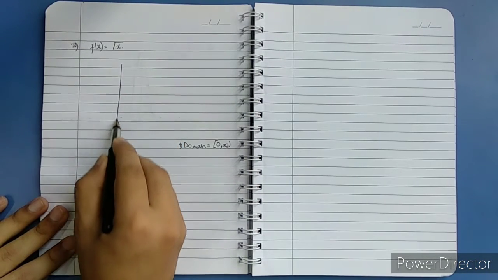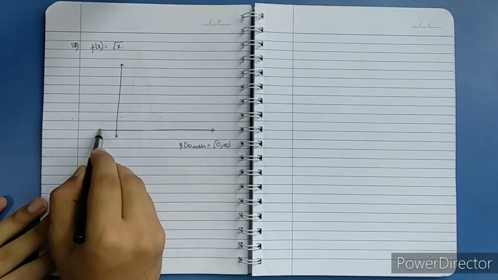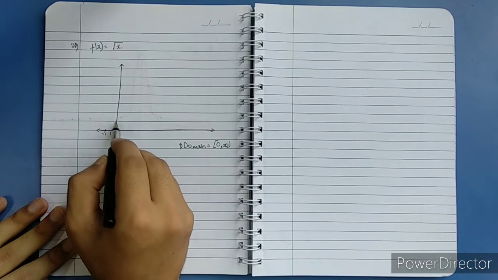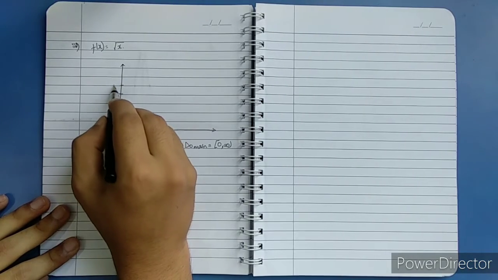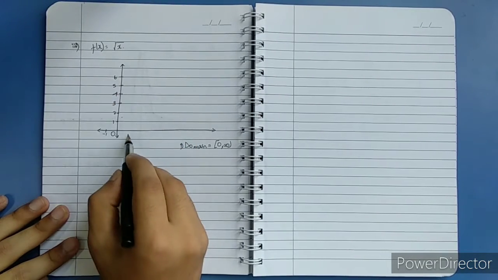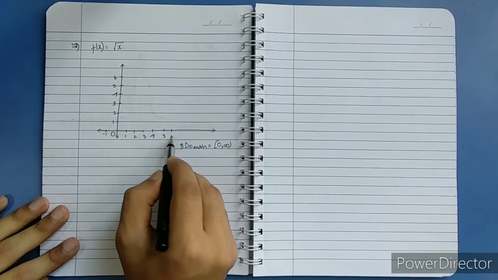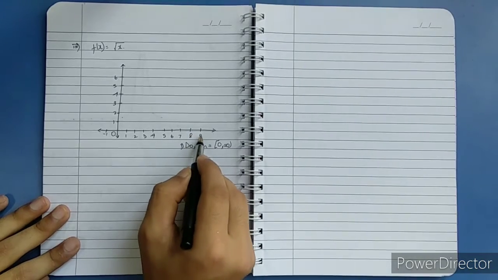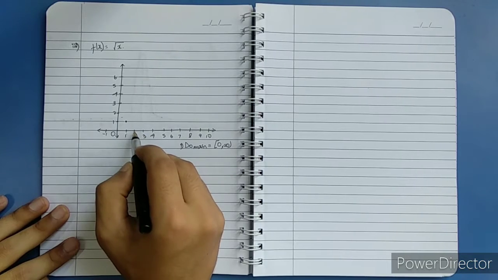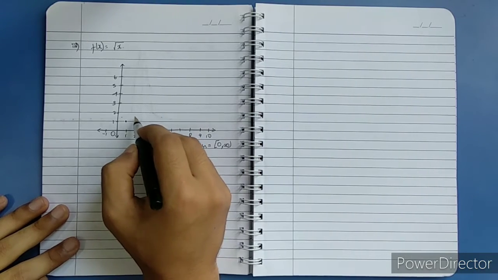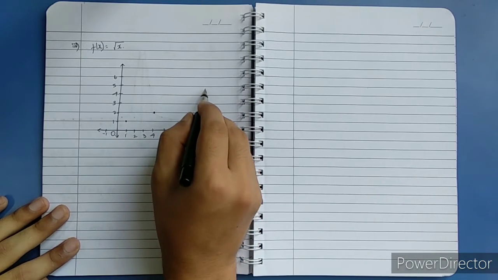So how will we plot the graph? Root of 1 is 1, root 2 is 1.414, root 4 is 2, root of 9 is 3.